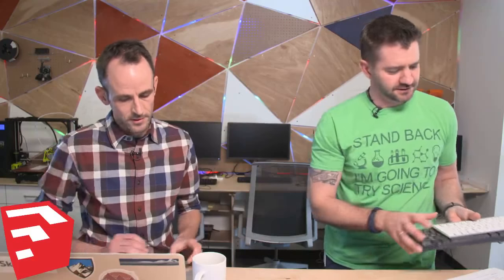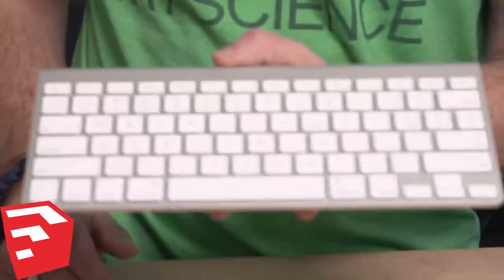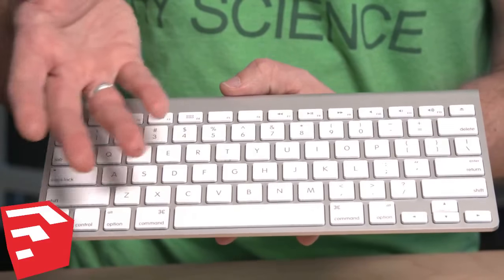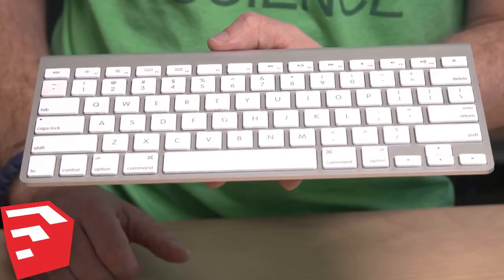Oh yeah, what about this thing with all the letters and numbers? Right, let's talk about keyboards. So this is the keyboard I use. We use, obviously, like Josh pointed out, we're Mac users, so I just use the standard wireless keyboard or the keyboard that's actually on the Mac, depending on what I'm doing.